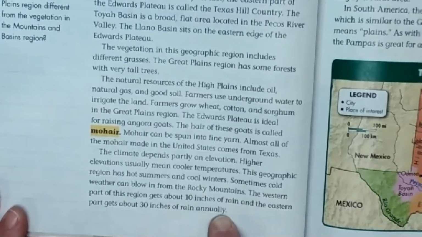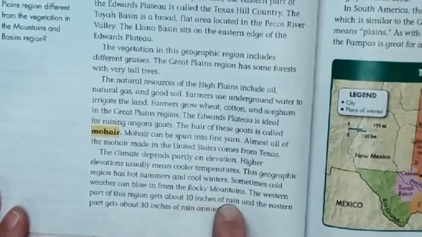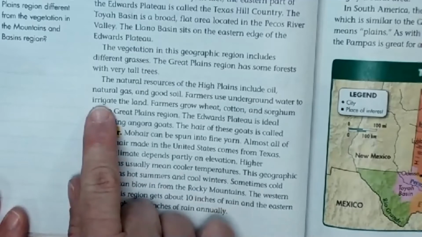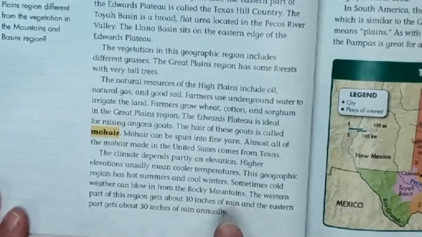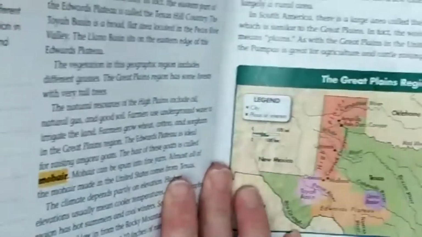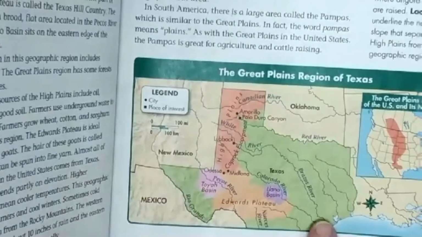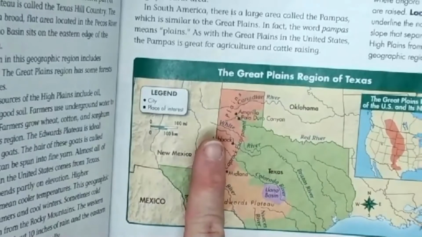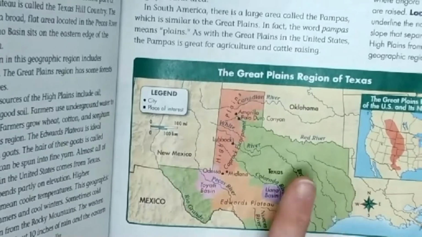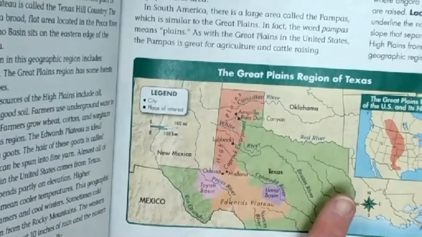Oh, so that means that's why they have to irrigate or water the land, because they only get about 10 inches of rain, and that wouldn't be enough to grow all those plants. Because we see on our map, this is sea level, and it gets higher and higher as you go further west in Texas, and it gets drier and drier. There's a lot of rain here.